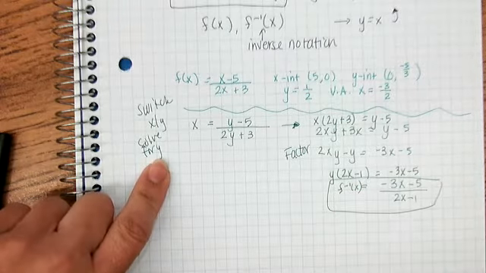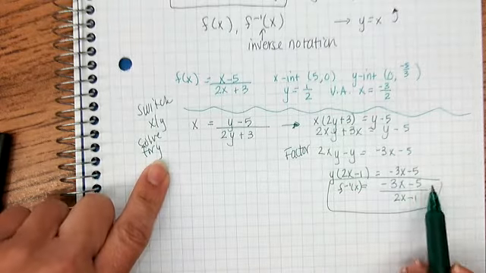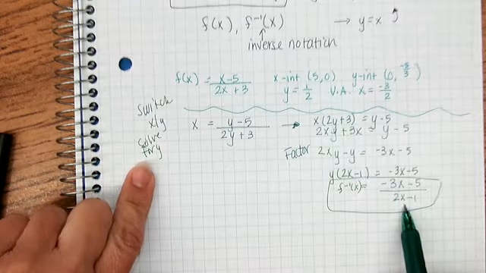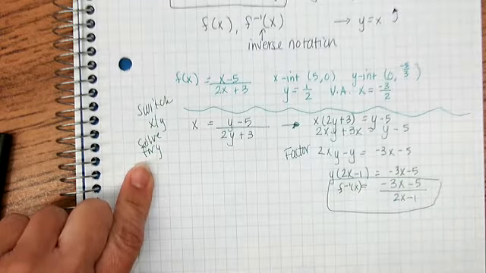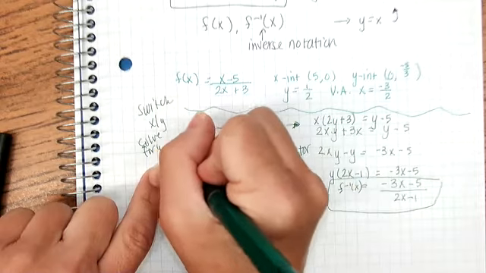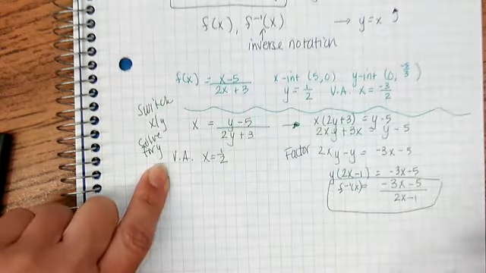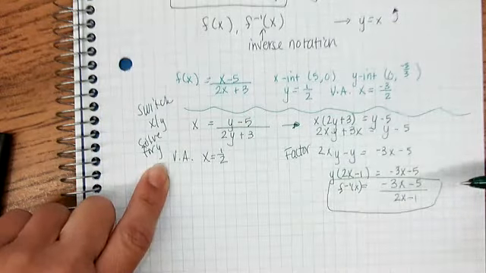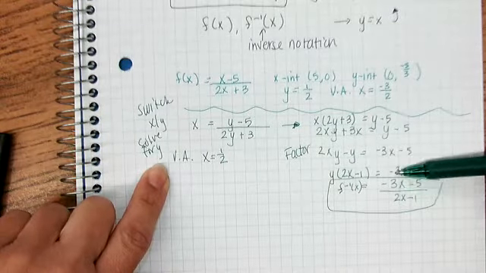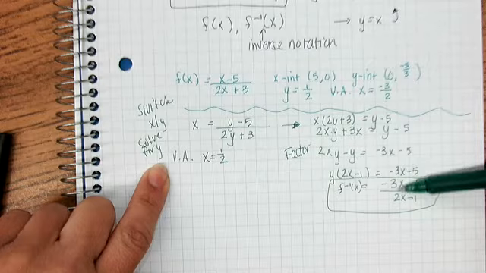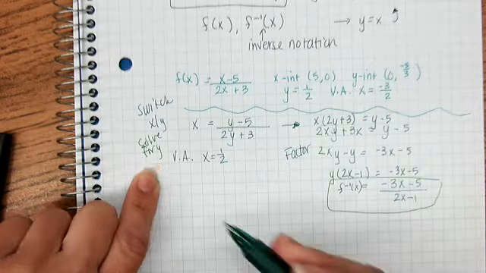So let's check. All right, so the vertical asymptote comes from the denominator, 1/2. Bam, 1/2. So the vertical asymptote is x equals 1/2. Okay, the horizontal asymptote, degrees match, divide the lead coefficients, you get negative 3/2.